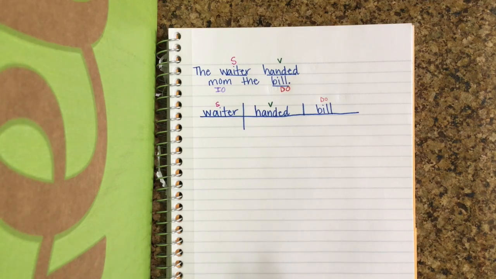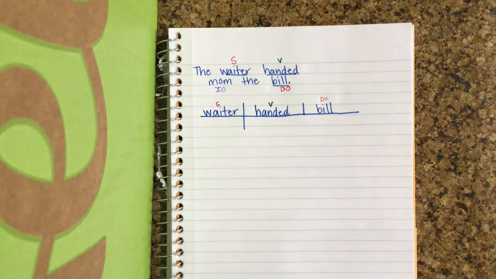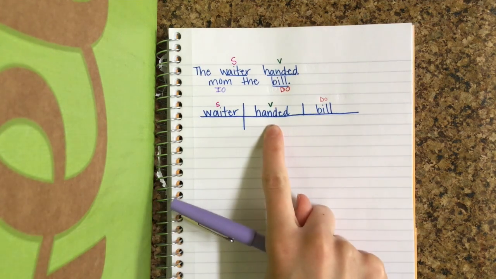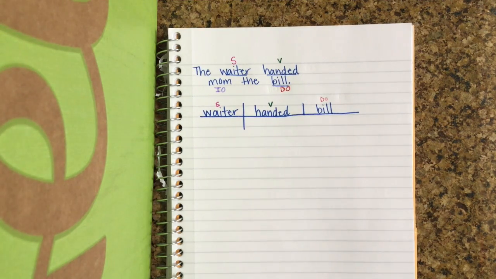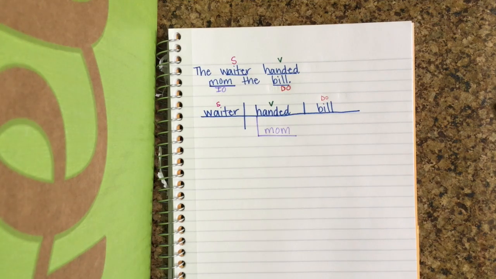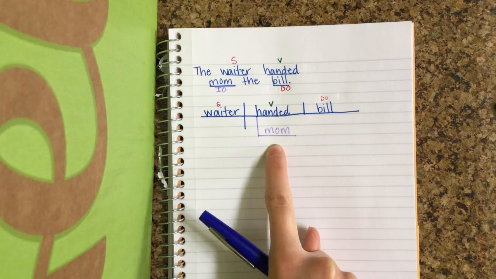So I went ahead and started my diagram. I have my subject, my verb, my direct object. Now we need to diagram our indirect object, which answers the question of to whom it was handed. So our indirect object is going to go beneath our verb to connect what was handed and who it was handed to. So mom, our indirect object, has been diagrammed.